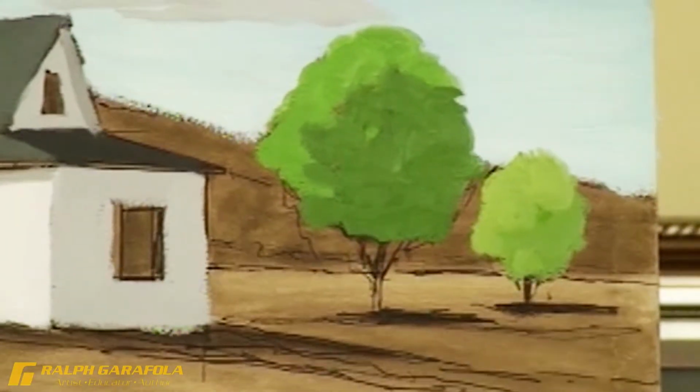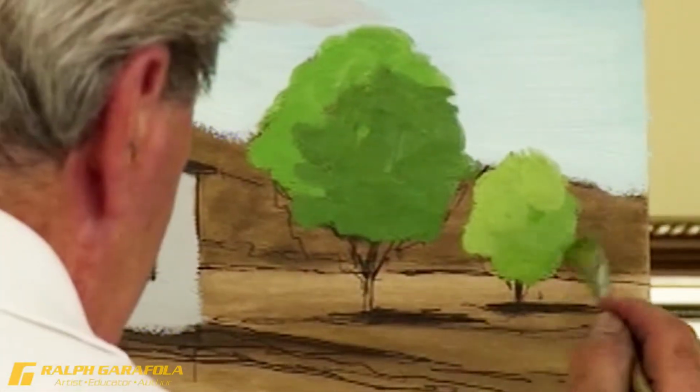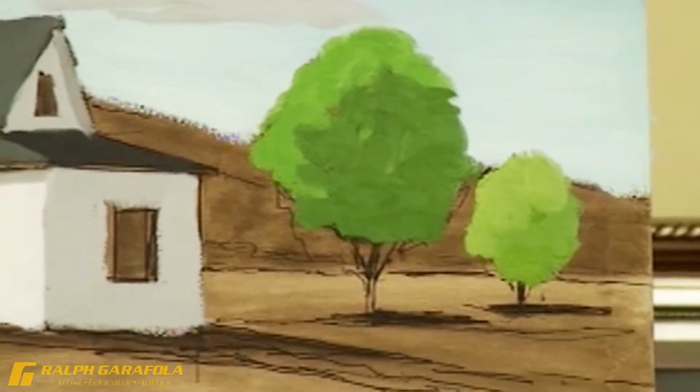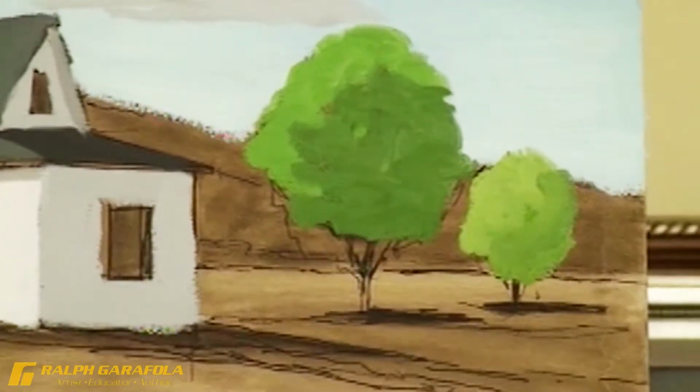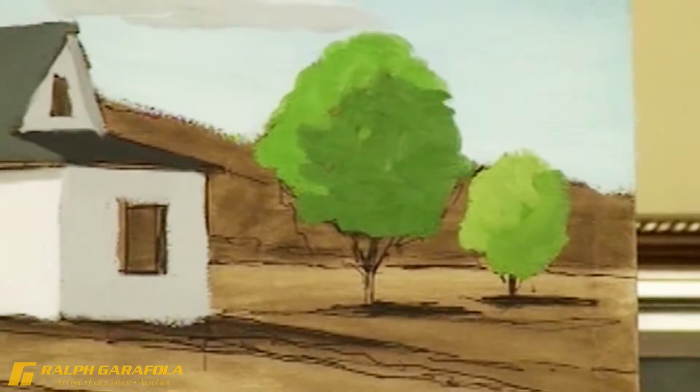Shadows get lighter. So you see the trees grading back to atmosphere.